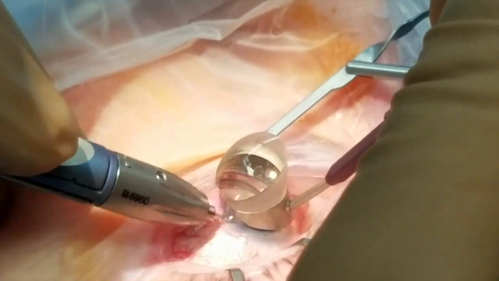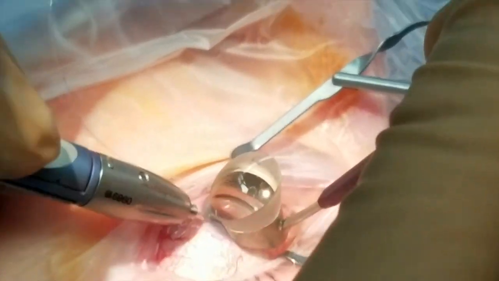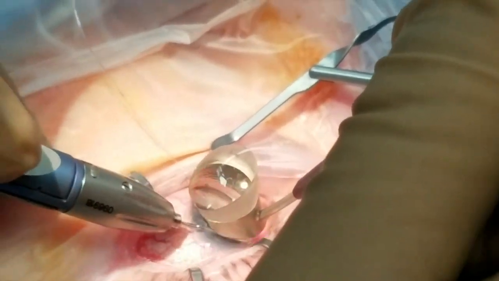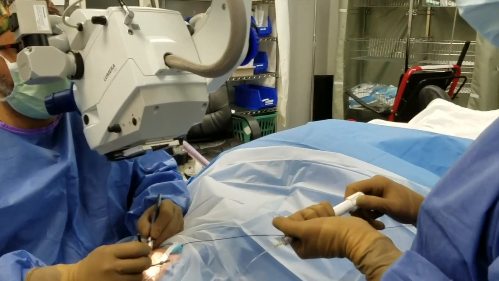You can see the lit tip coming around 360 degrees, letting you know where it's at all times. Here you can see that it's come all the way around 360 degrees. The lit tip again shows you where you're at. All right, I think at this point we're getting ready to go.